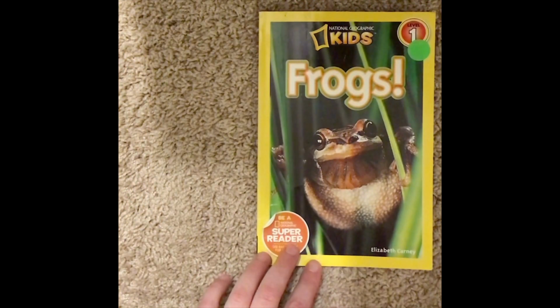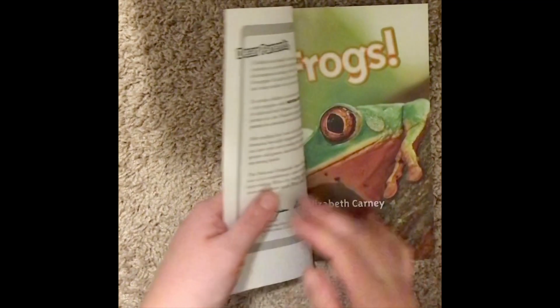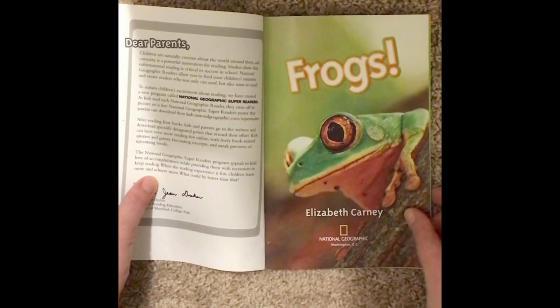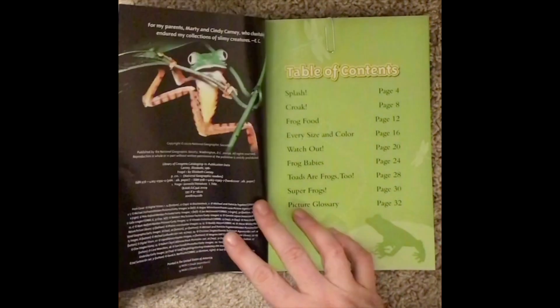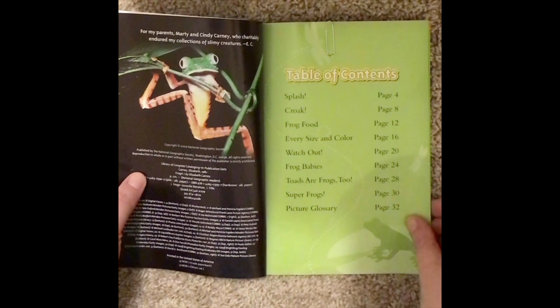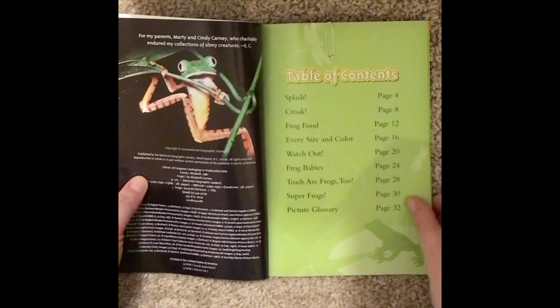Frogs by Elizabeth Carney. Frogs. Another really cool photograph. Another one in our table of contents.